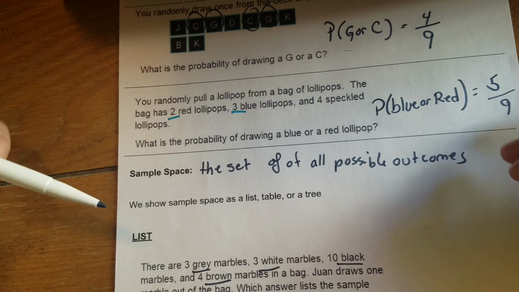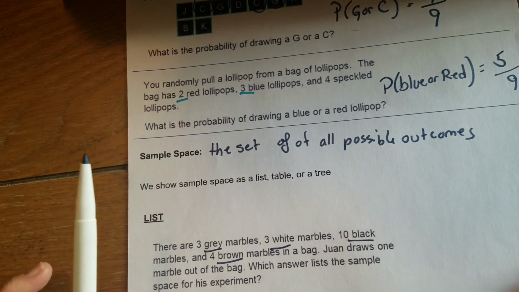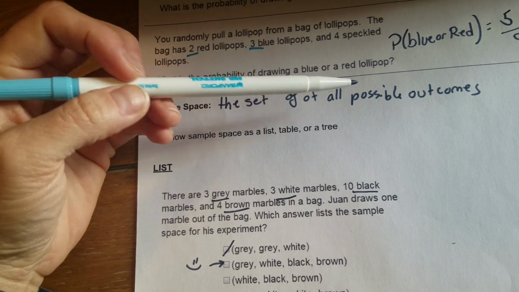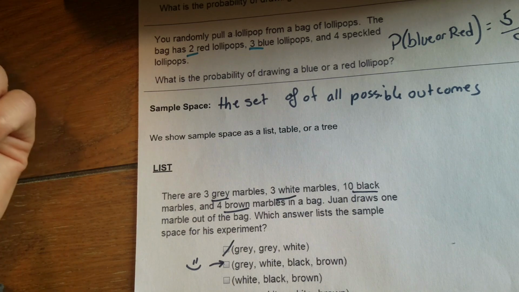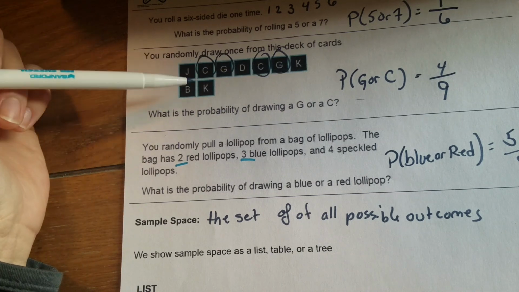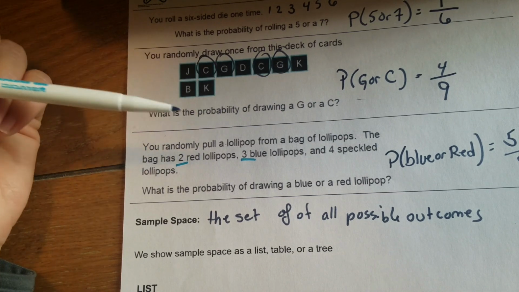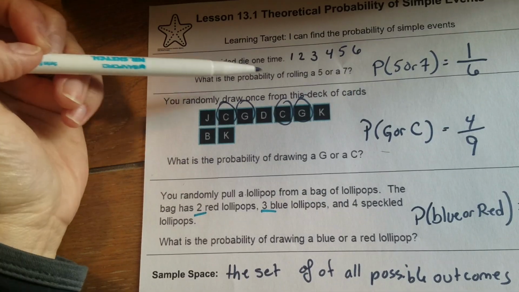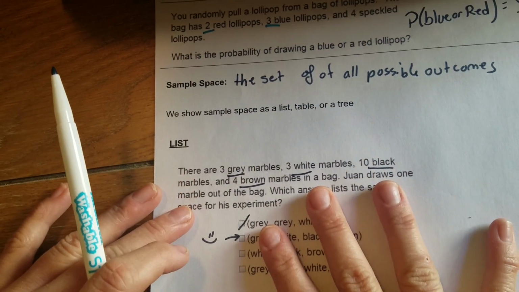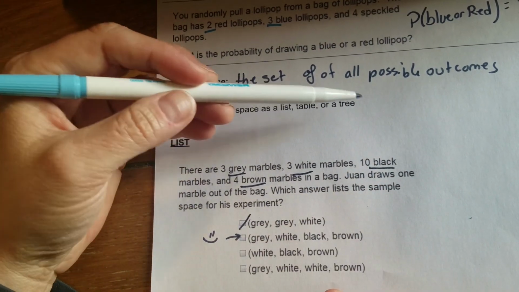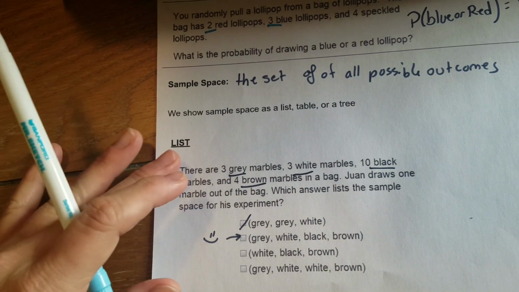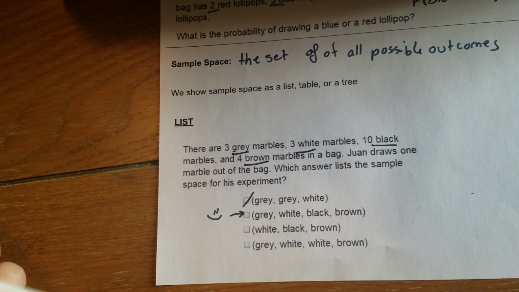Okay, so now we're going to change gears a little bit and talk about something called sample space. And that's the set of all possible outcomes. So anything that could happen is the sample space. When we look here with the cards, these are all of the possible outcomes that could happen when I pick a card, like all the different types of cards. Or when I roll my dice, here's all of the things that could happen when I roll my dice. So with the sample space, we're going to show this as a list, a table, or a tree. And we're going to focus on the tables and the trees in 13.2. But for right now, just looking at the list, and this is super, super easy.